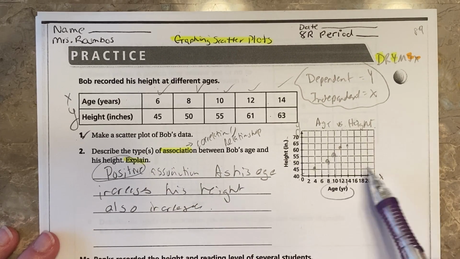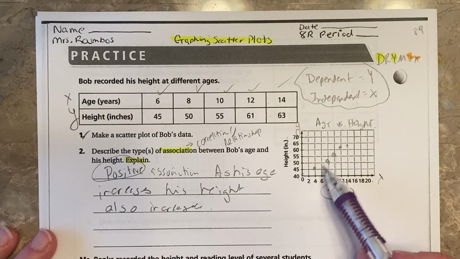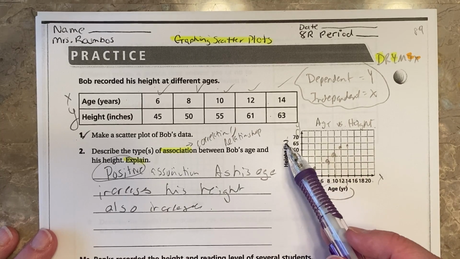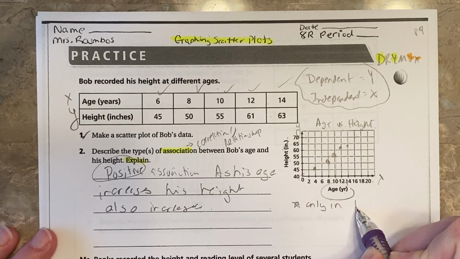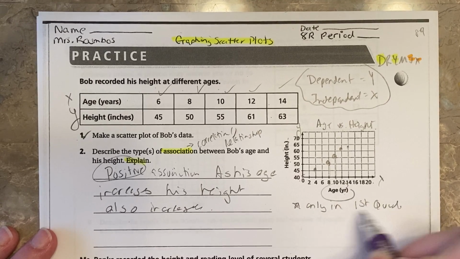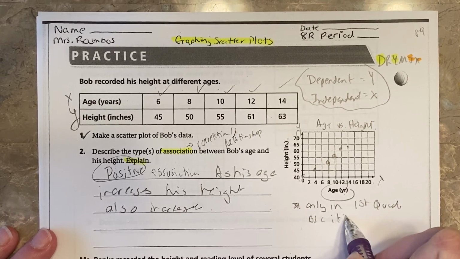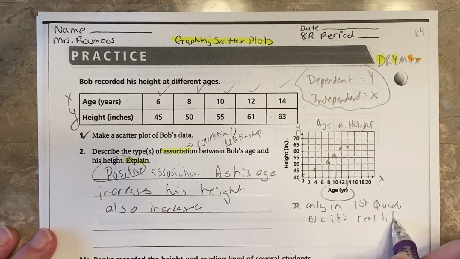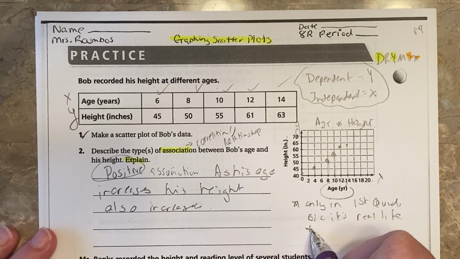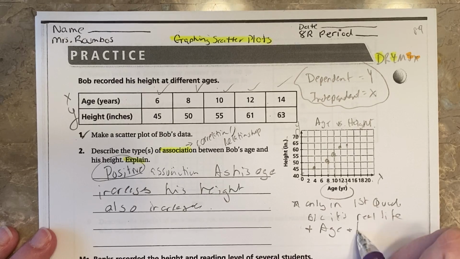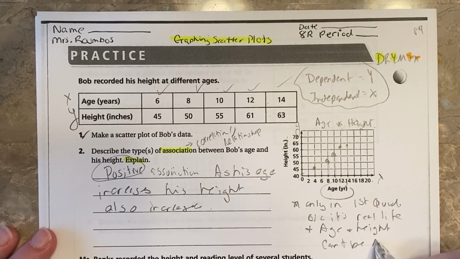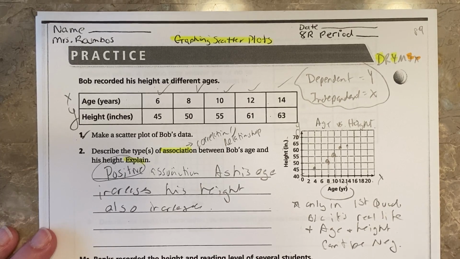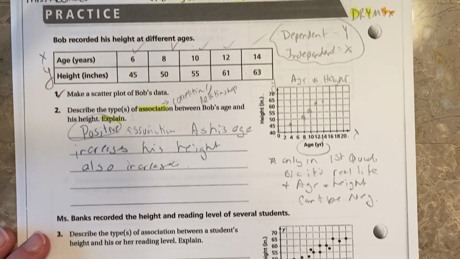I also want you to notice that there's no dots in the second, third, or fourth quadrant, and that's because there's no negative. So only in the first quadrant because it's real life, and age and height cannot be negative. So it's not in the second, third, or fourth quadrant.